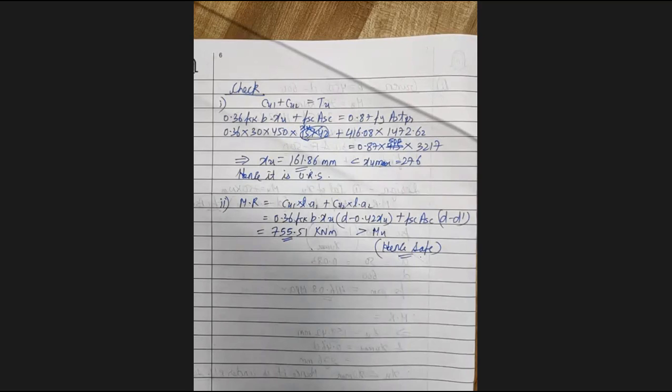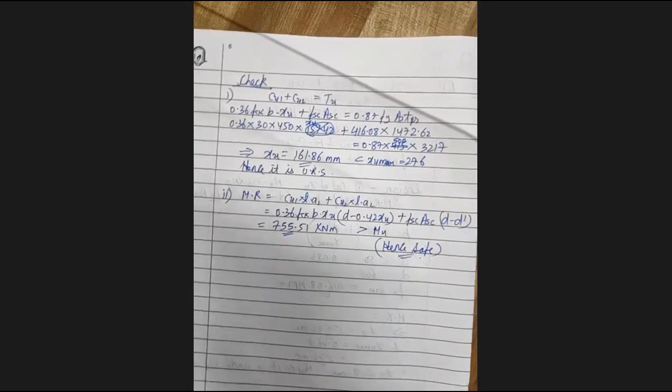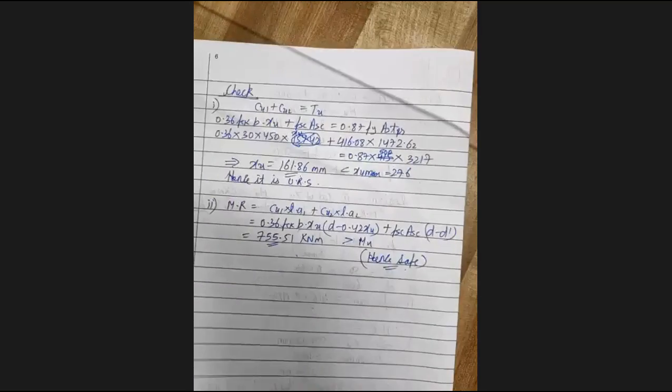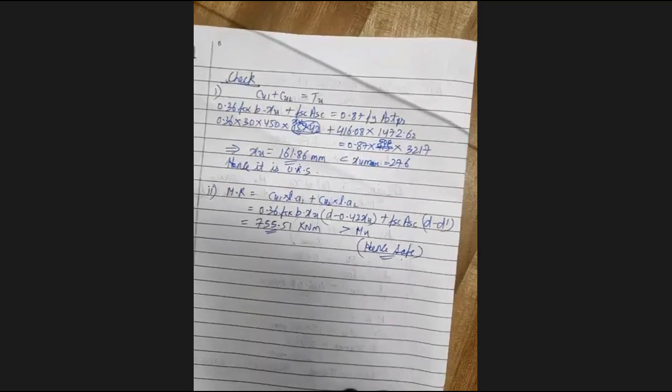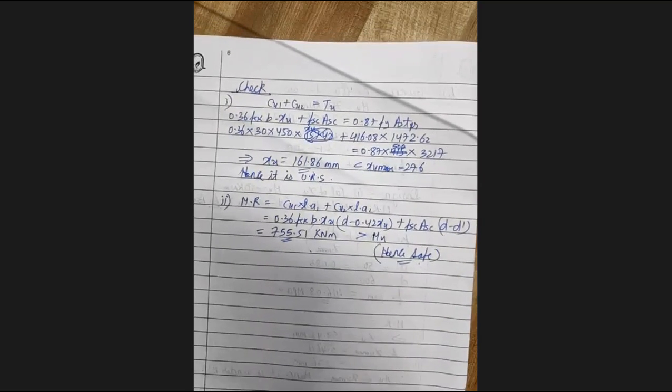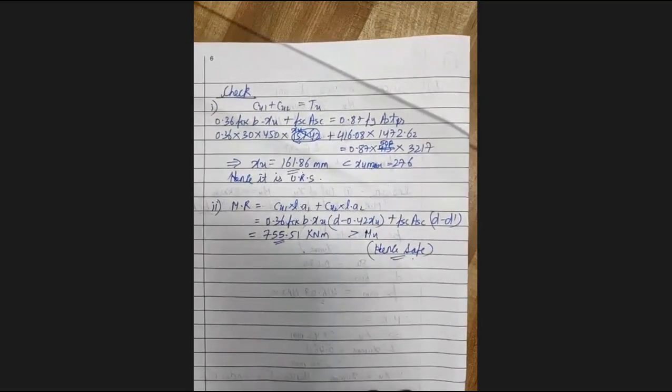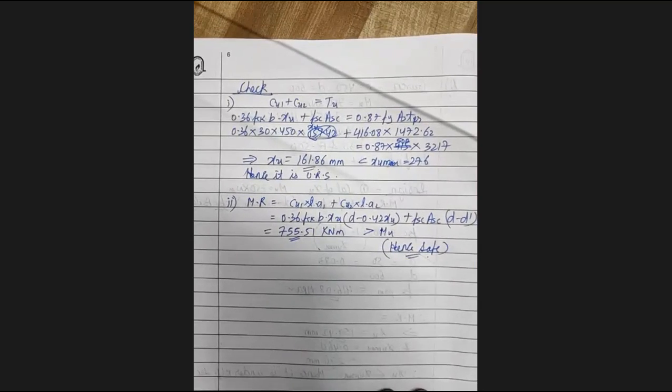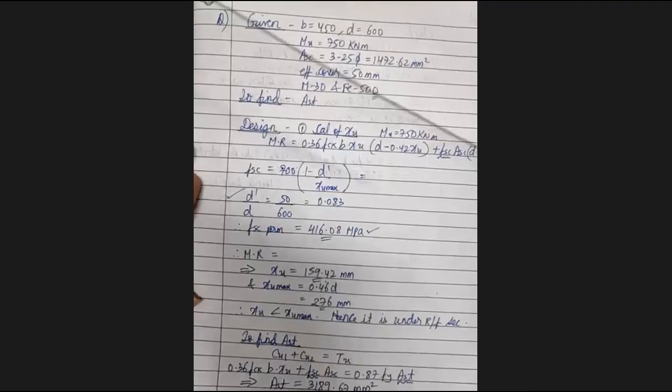In the last problem there may be a little confusion, so you can directly do it like this also. Understood everyone?